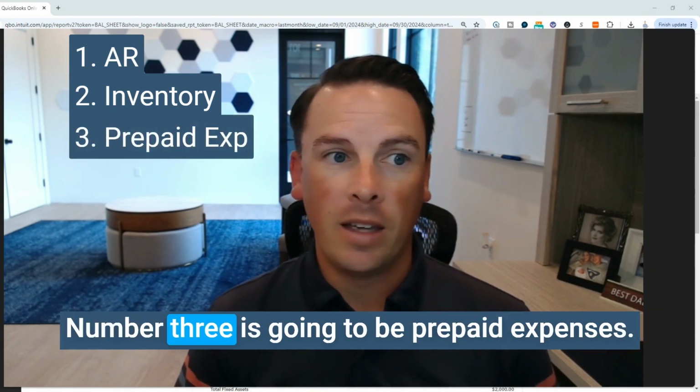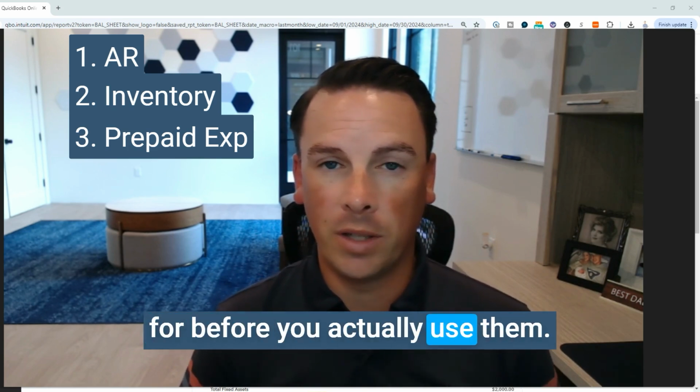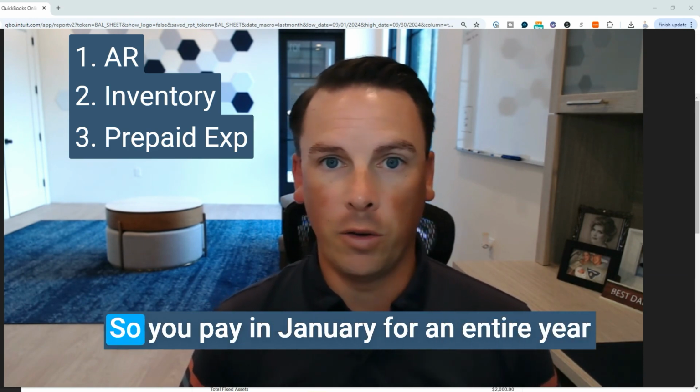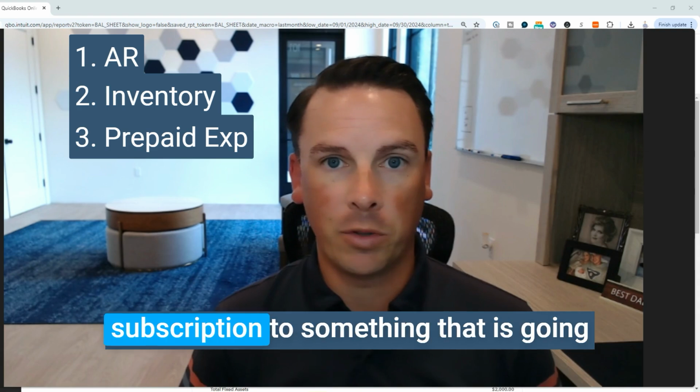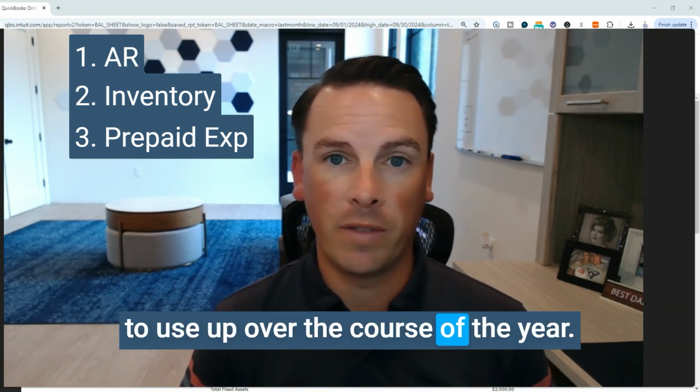Number 3 is going to be prepaid expenses. These are expenses that you pay for before you actually use them. Most commonly what we're going to see is software that you pay for up front. So you pay in January for an entire year subscription to something that is going to be a prepaid asset that you're going to use up over the course of the year.